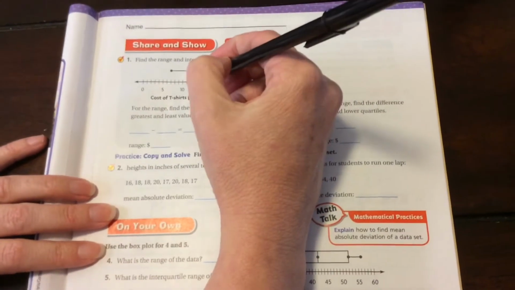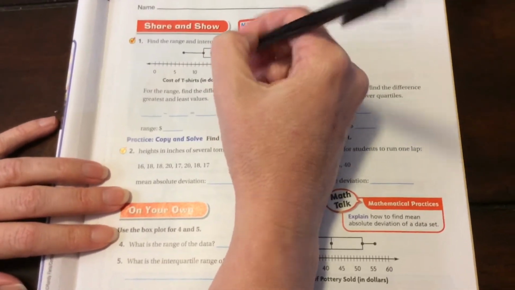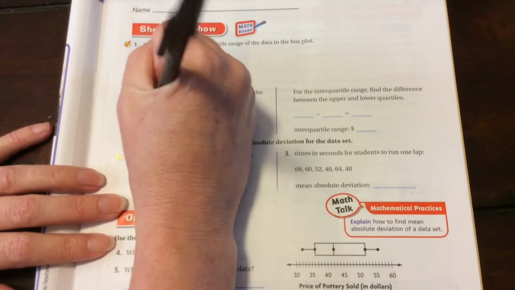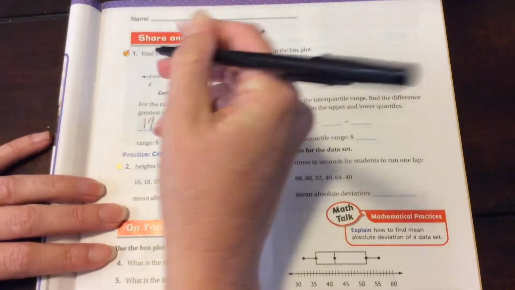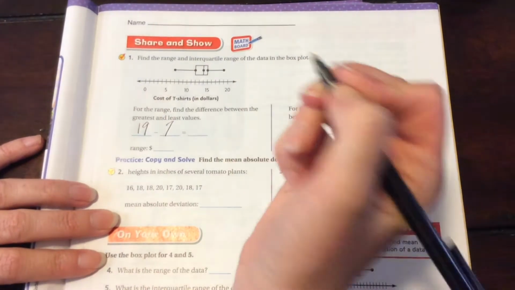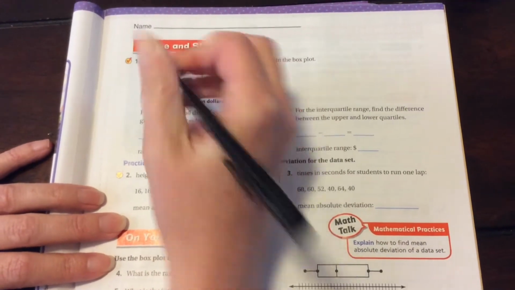So my greatest value, 19, minus my least value, 7. That'll be 12. So my range is 12.